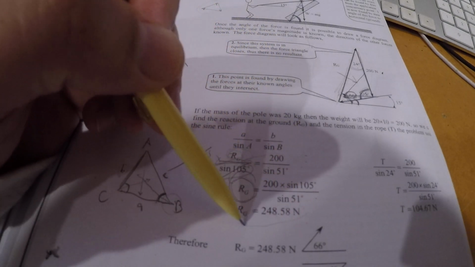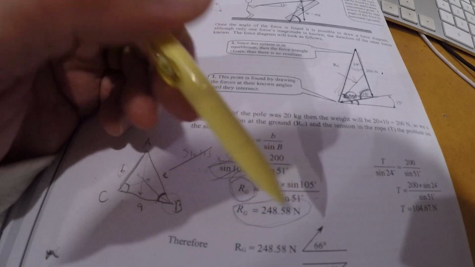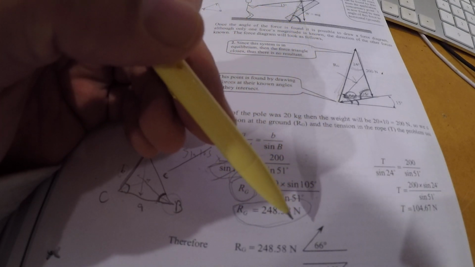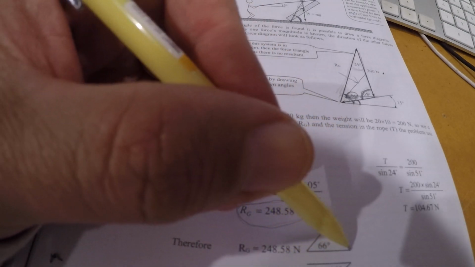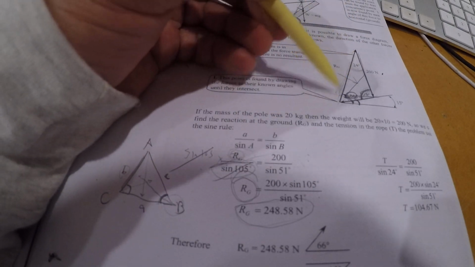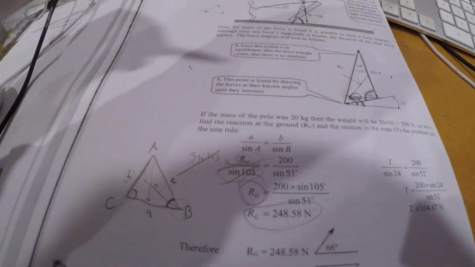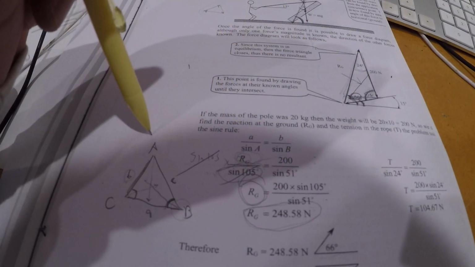And that gives us our measurement of 248.58 newtons. And then you've also got to say to yourself, well, direction, they reference it to the horizontal. Okay, so we know the reaction force is acting up, and we just say that it's 66 degrees, which is the angle that we measured on the actual diagram.